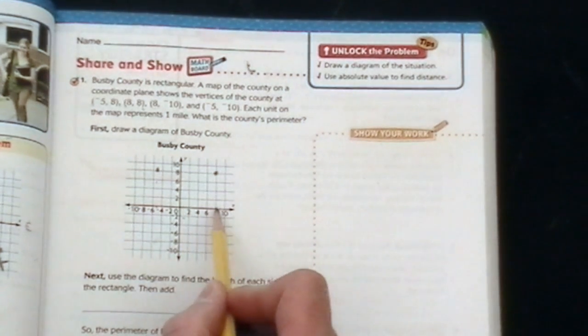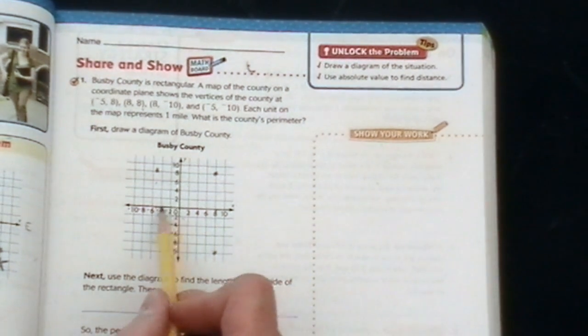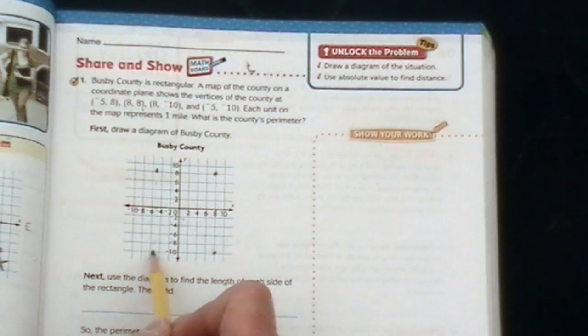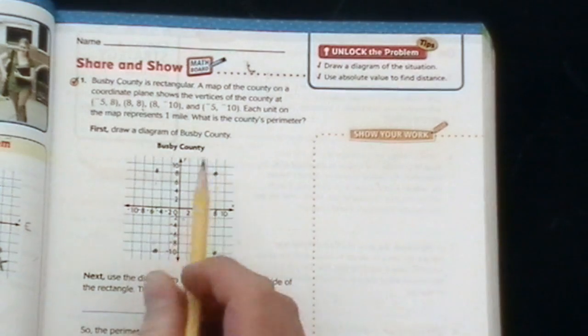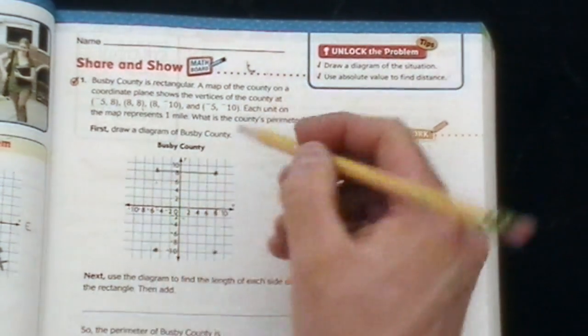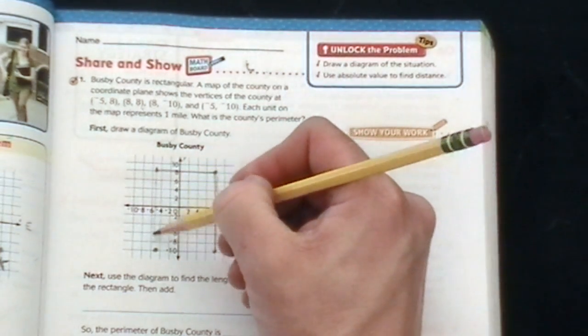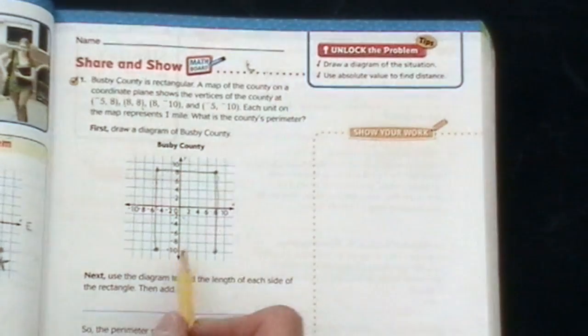So I'm going to go right 8 and down 10. And my last point says (-5, -10). I probably should use a ruler to do this, but I can roughly trace out the perimeter of Busby County.